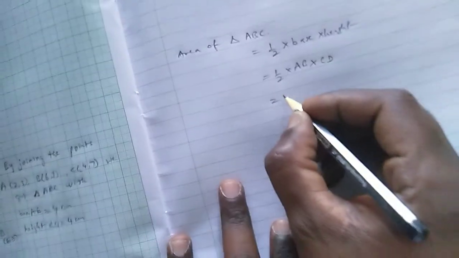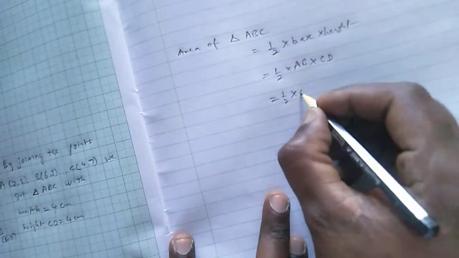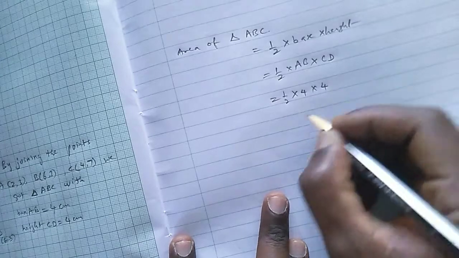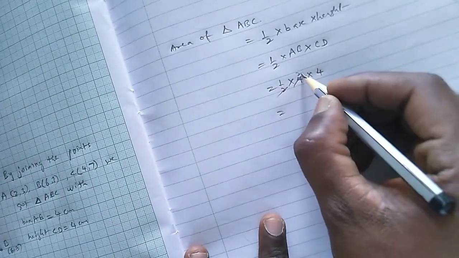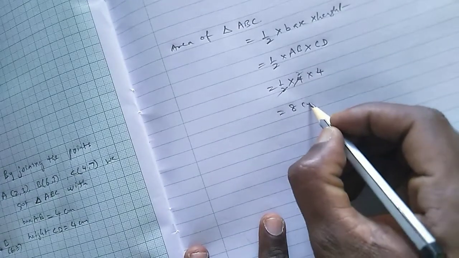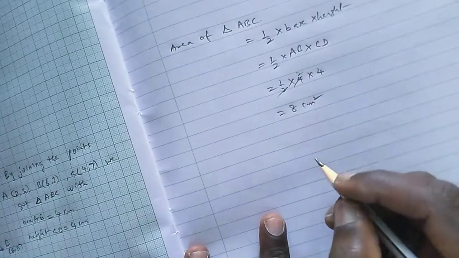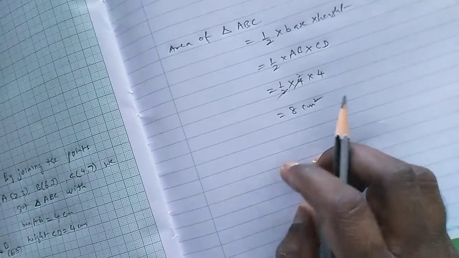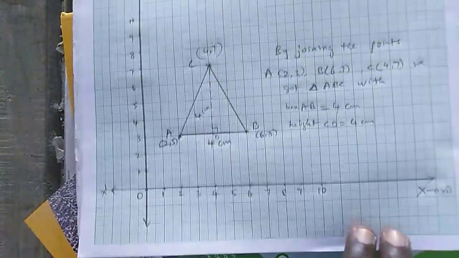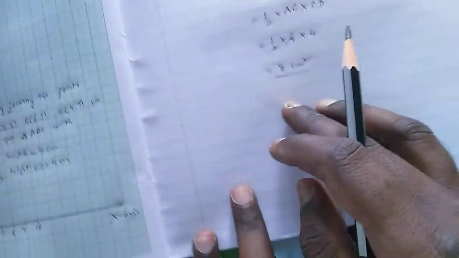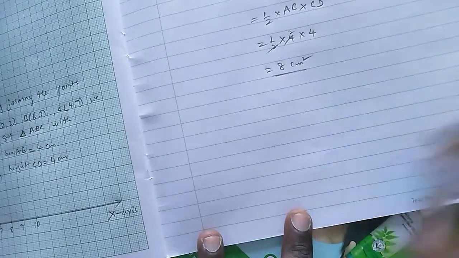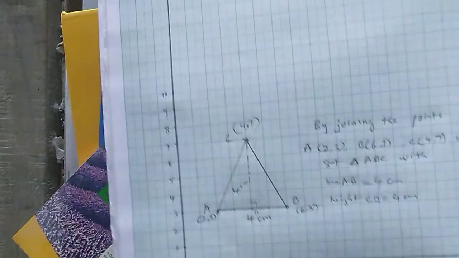So substituting these values, 1/2 into AB 4 units and CD also 4 units, so 2 twos are 4, 2 fours are 8 centimeters square. Otherwise you can write 8 square units. So this is the area of the triangle. By plotting these given points on the graph sheet, we got a triangle like this whose area is 8 centimeters square. Hope you all understood this question. Let's move on to the next question now.